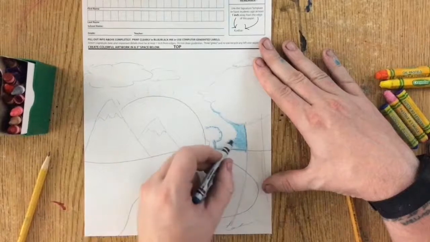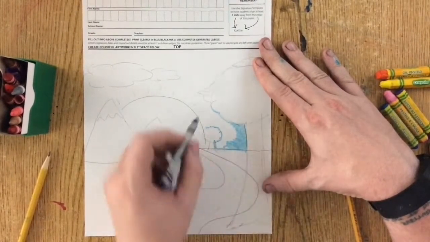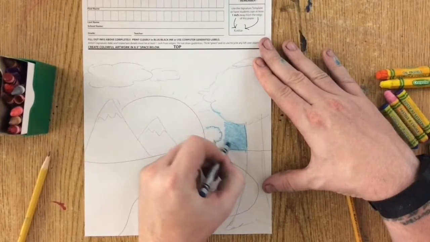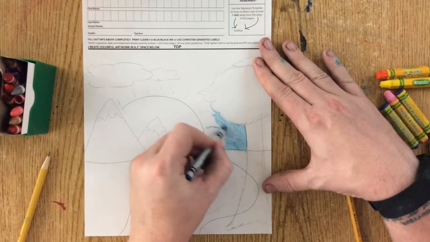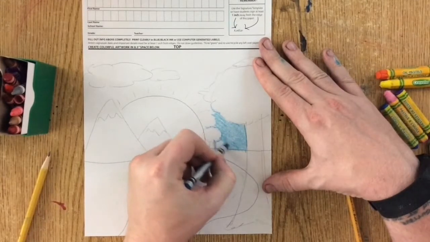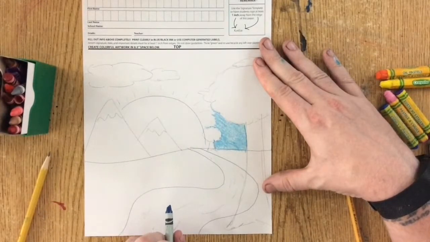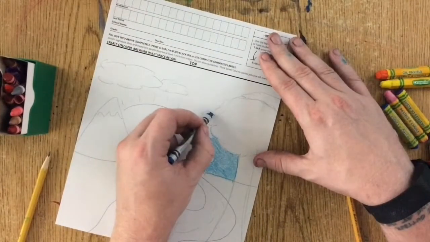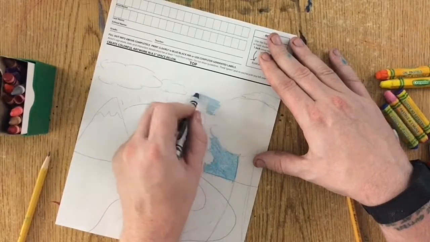Notice I'm not trying to color across the whole sky. I just colored like a little row here. Then I move my hand and I color another little row here. And then I move my hand and color another little row here. My hand is moving, not my whole arm. Does that make sense? Yeah. That's important. That's how I color nice and neatly and solidly, is by making little movements with my hand instead of my whole arm.